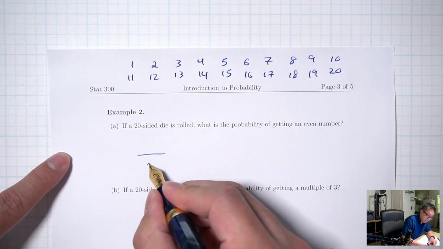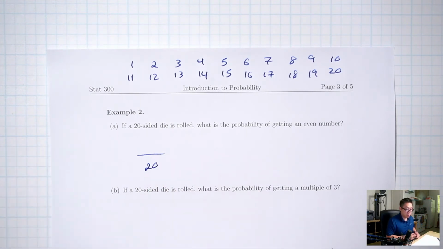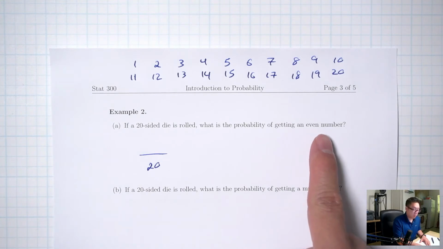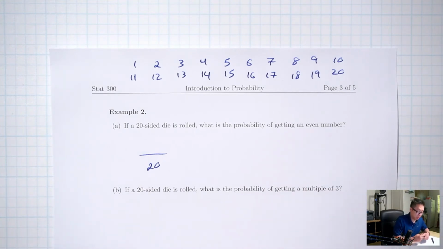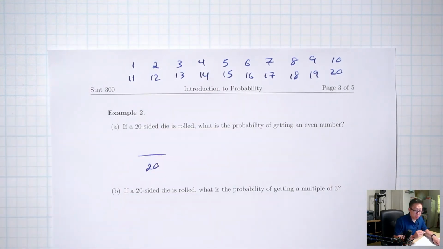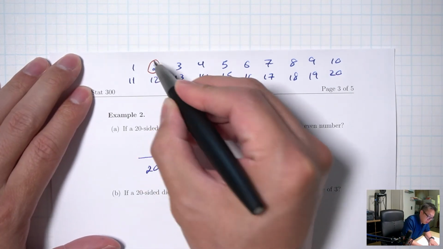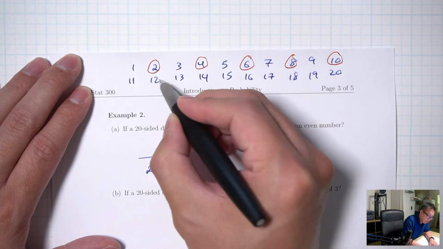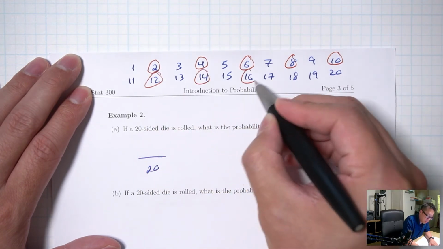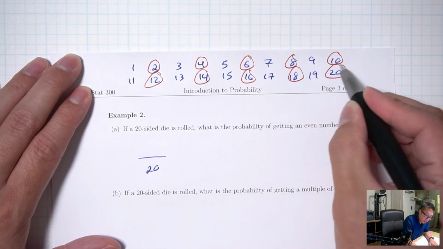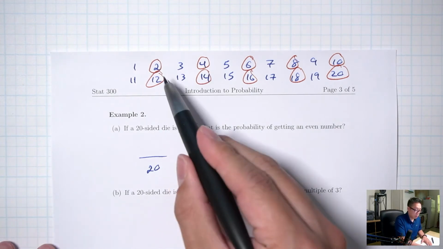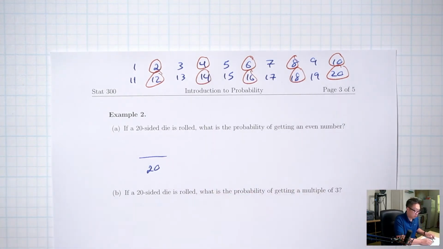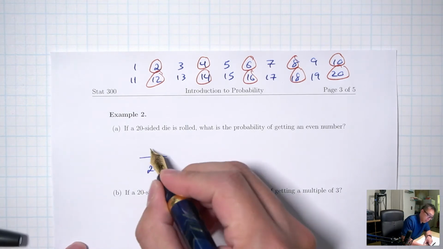That's the bottom. For the top, how many numbers are even? I'm going to circle the even numbers. So 2, 4, 6, 8, 10, 12, 14, 16, 18, 20. How many are there? 1, 2, 3, 4, 5, 6, 7, 8, 9, 10. So the top's going to be 10.